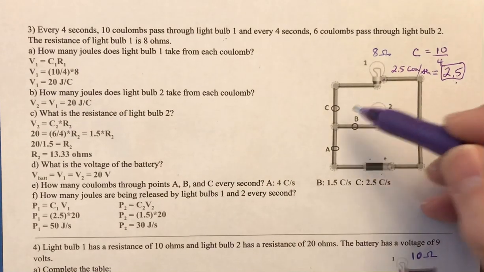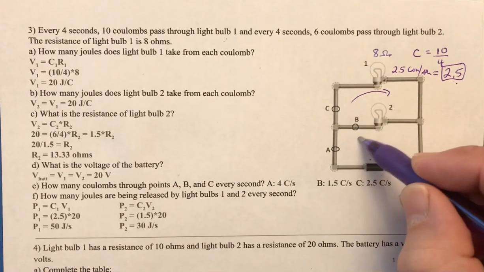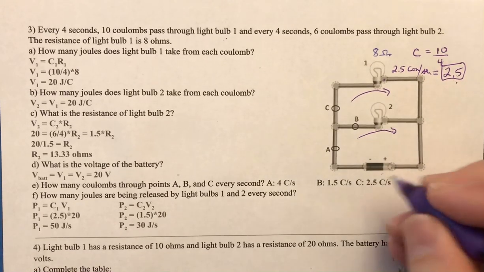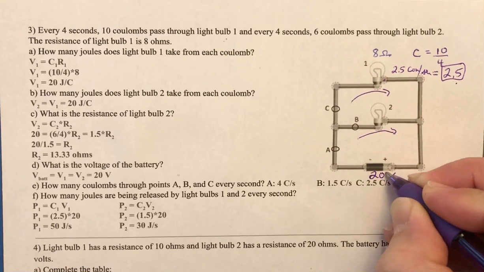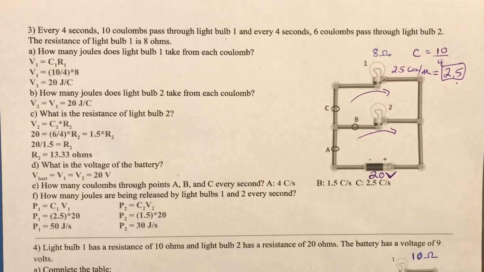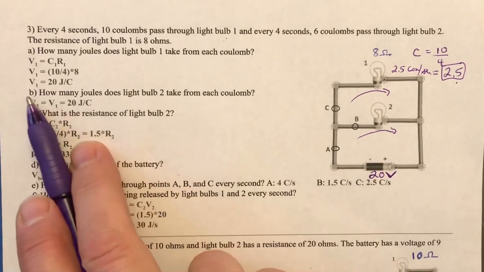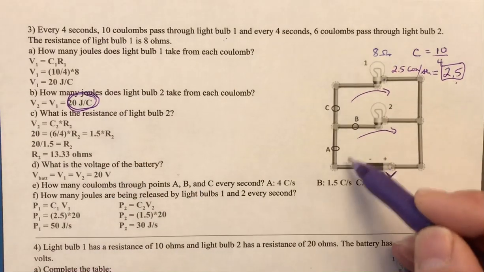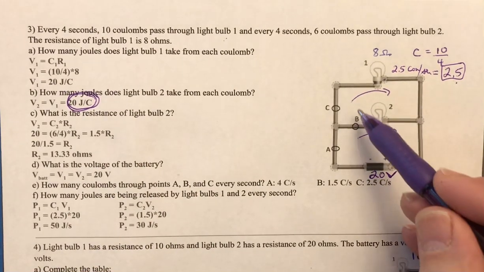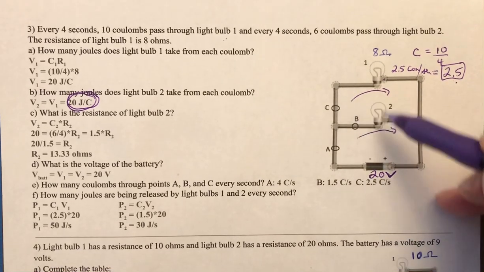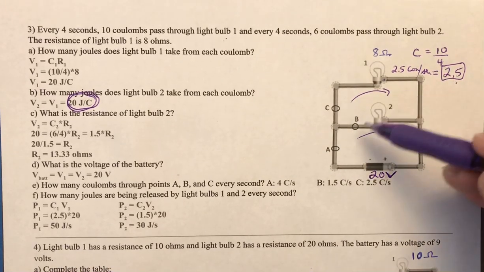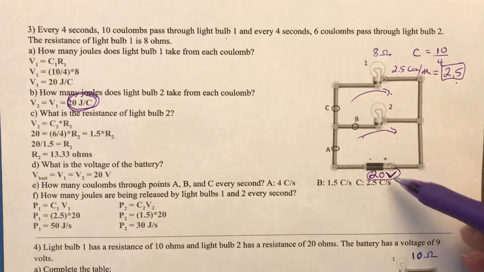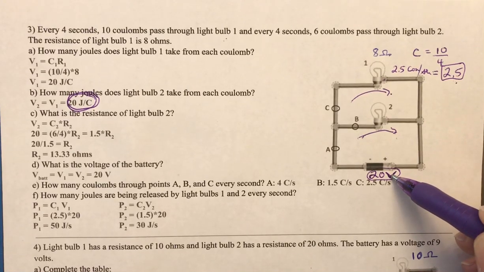And again, since it's parallel, if it goes through this part or this part of the circuit, both voltage drops will be the same. So now we know that this must be a 20 volt battery. Okay, and now in part B, how many joules? Well, that's still going to be 20 because it's a parallel circuit. Whether the coulombs go this way or this way, they'll lose 20 joules per coulomb.